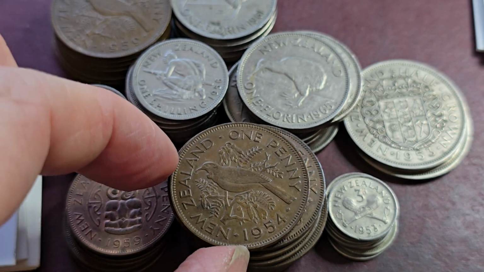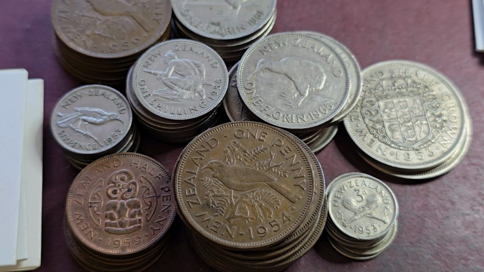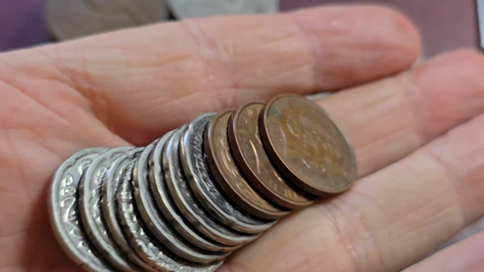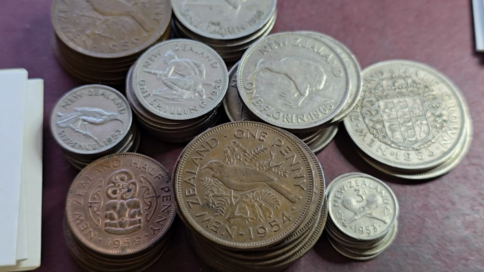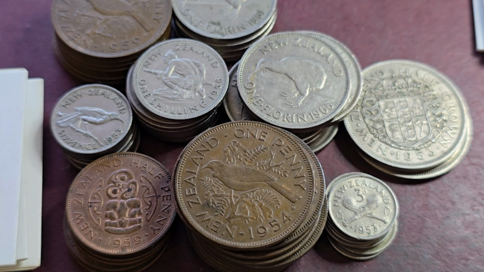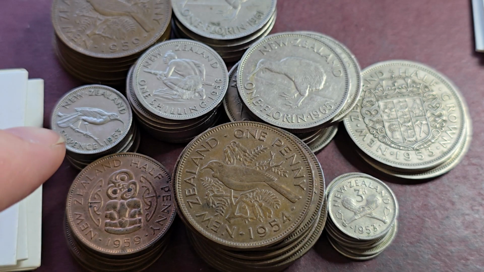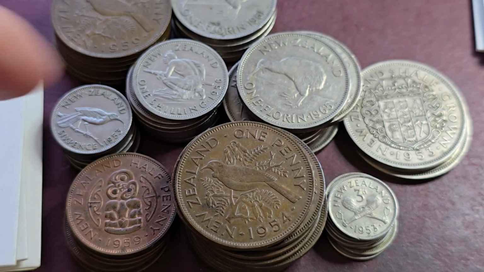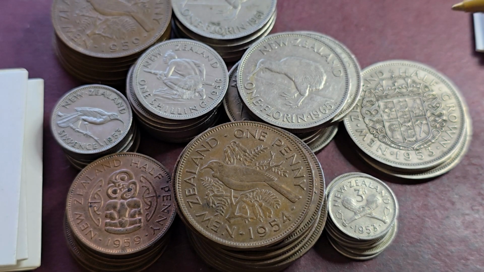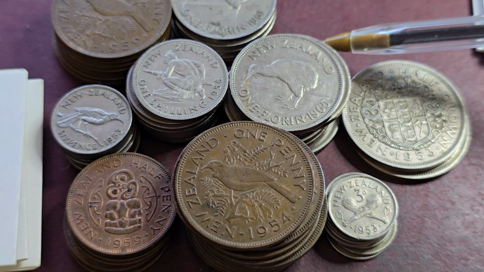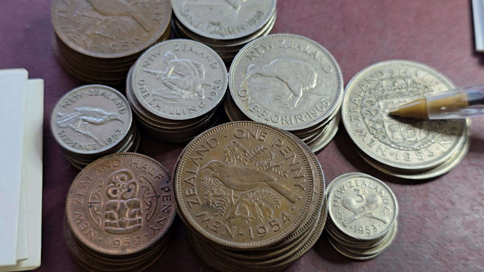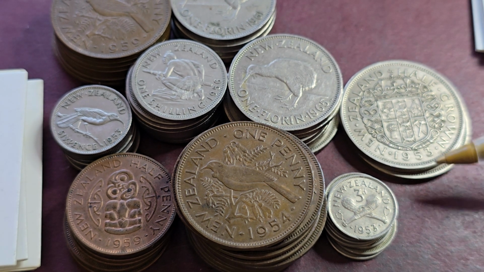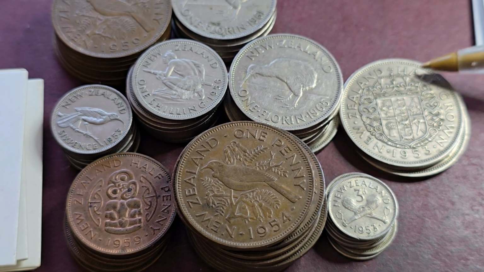Okay, so there are 7 denominations, which is a bit different to the current New Zealand dollar, which has 5 coins: the 10, 20, 50 cent, 1 and $2. This one we have the half penny, 1 penny, 3 pence, 6 pence, 1 shilling, the florin, which is 2 shillings, and the half crown, which is 2.5 shillings. So this is the highest coin that was in circulation in 1967 when they changed over.